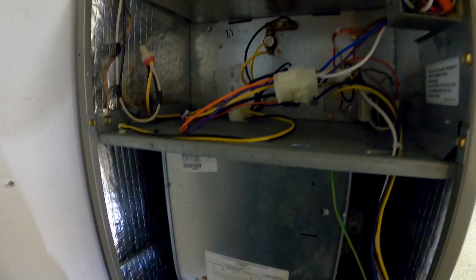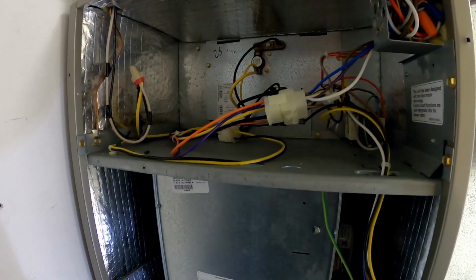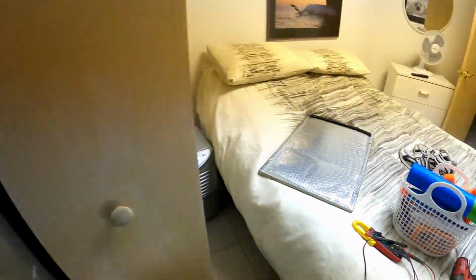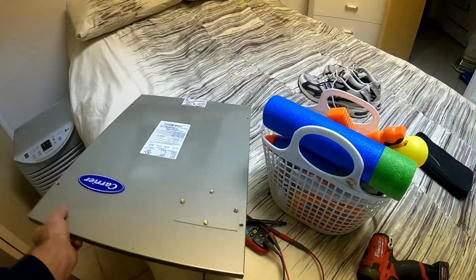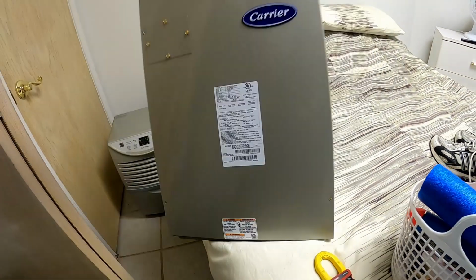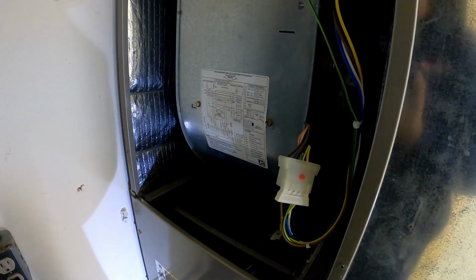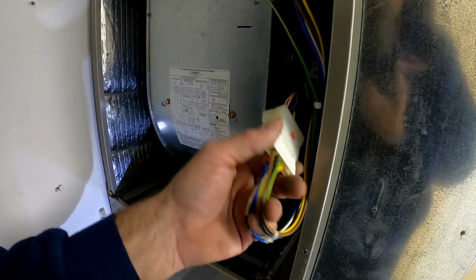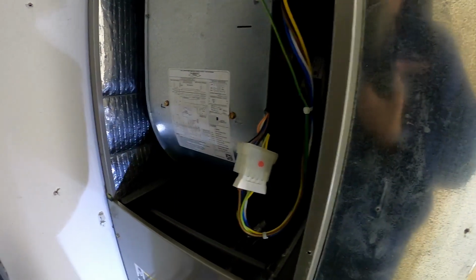So I'm going to end up replacing the strip kit. What year is this from? This is from 2015. And the motor. So it should be under warranty, and we'll get it replaced.